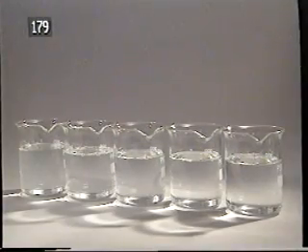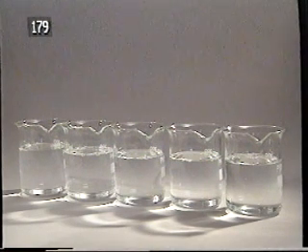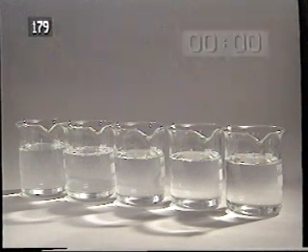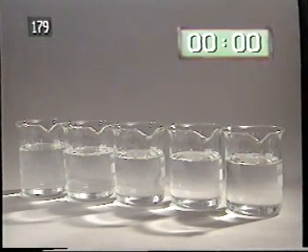Watch the following set of reactions. As we go from left to right across the screen, the concentration of both of the reactants decreases. Using the clock on the screen, time the colour changes in each beaker, and thus decide how the concentration affects the time taken for the reaction to progress to the stage when the colour change occurs.